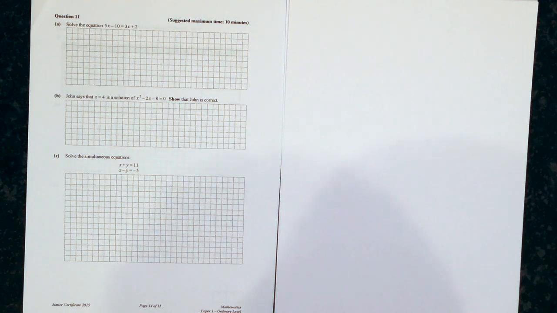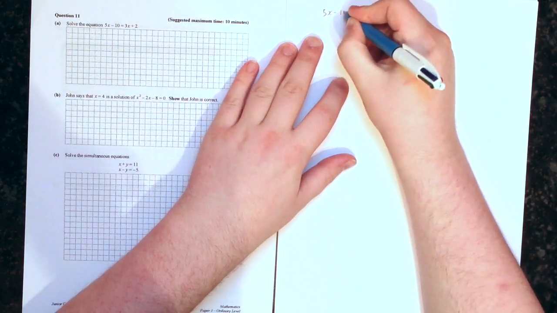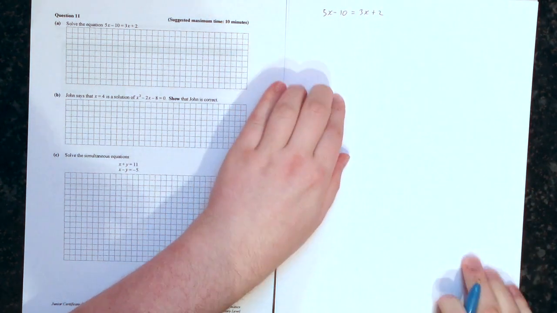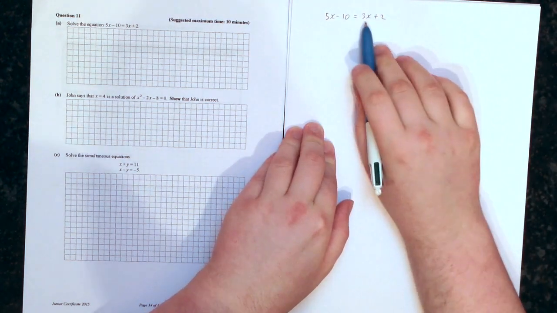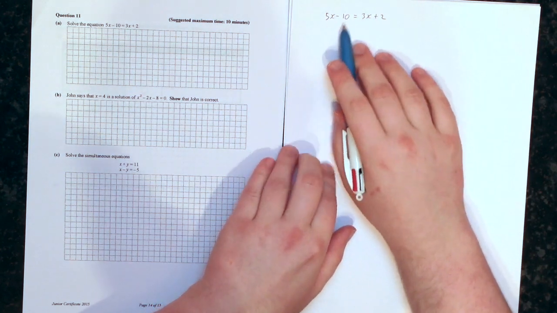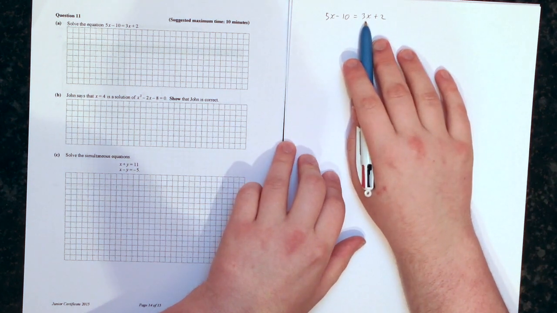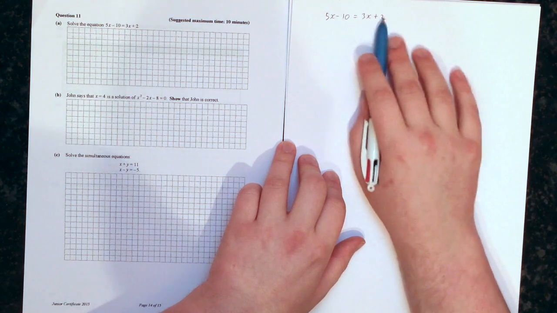Question 11. Solve the equation 5x minus 10 equals 3x plus 2. 5x minus 10 is equal to 3x plus 2. So the rule when we're solving equations is that whatever we do on one side of the equals, we do on the other side of the equals. So the first thing we want to do is get the x's on one side and the numbers on the other. So to do that, we're going to subtract 3x from this side. That'll get rid of the x's over here.